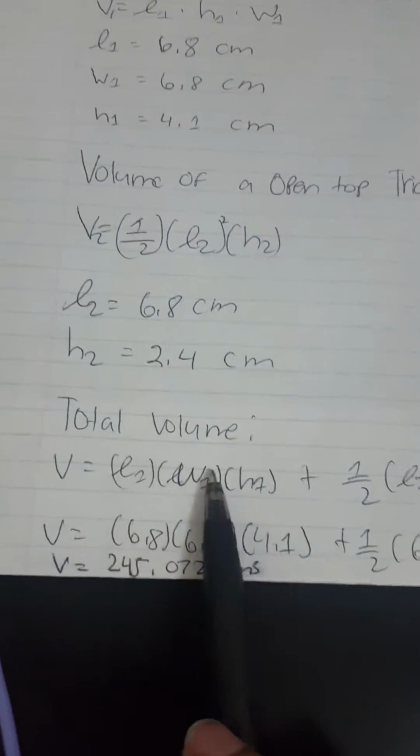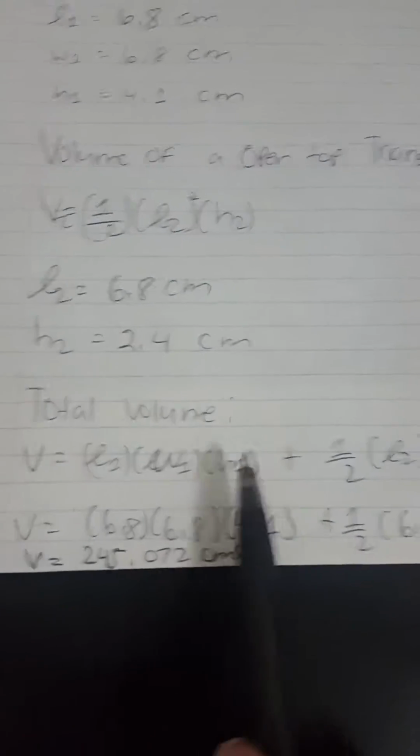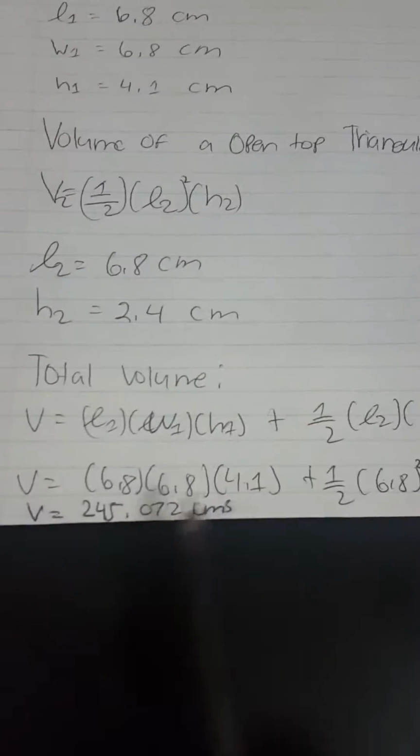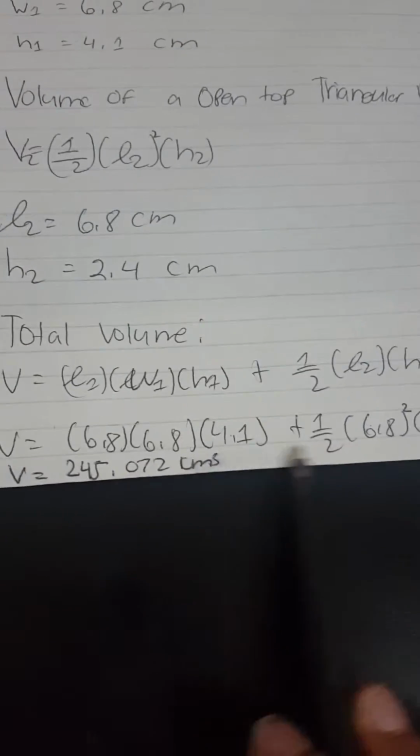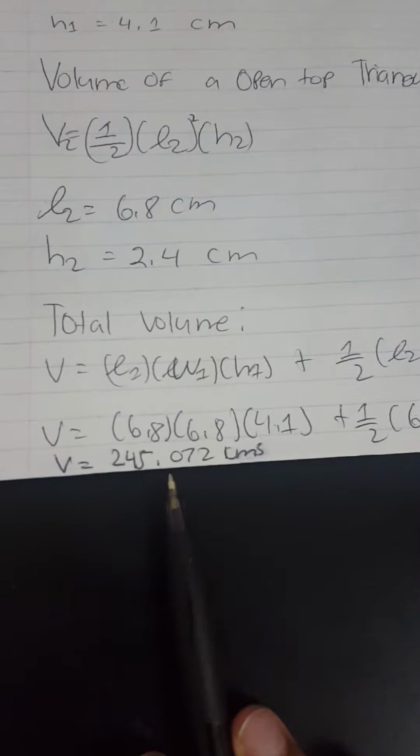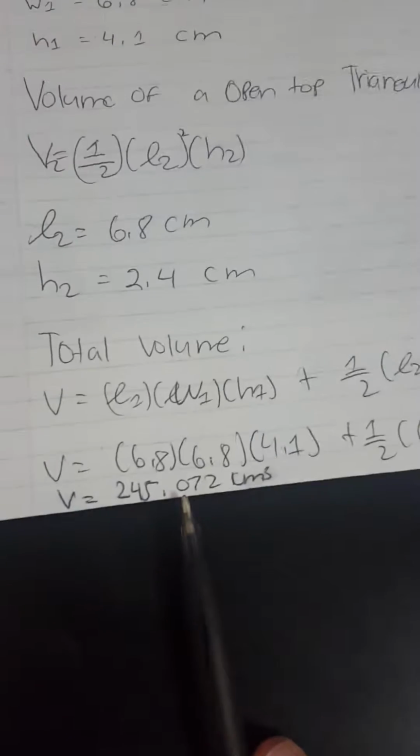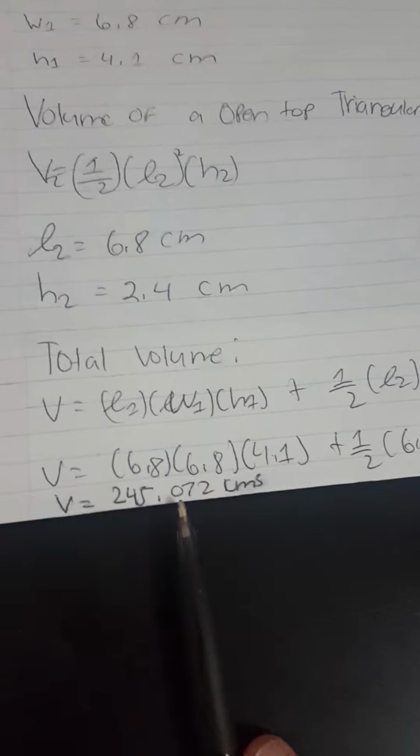When I was calculating the total volume, I had to do the volume of the rectangular prism plus the volume of the open top triangular prism, and I multiplied all the values, and in the end the volume was 245.072 centimeters cubed.